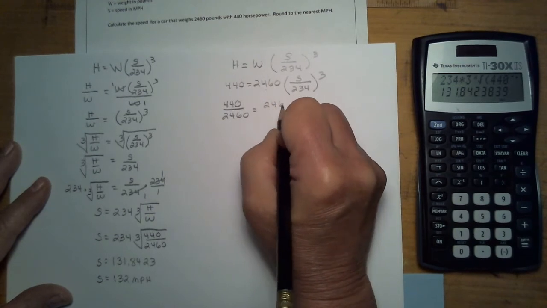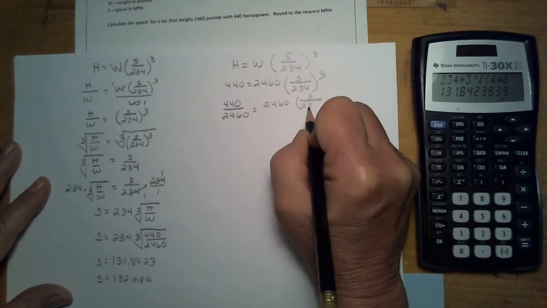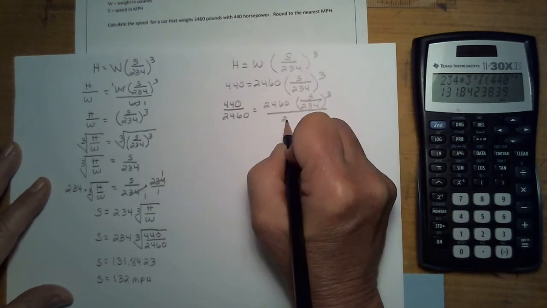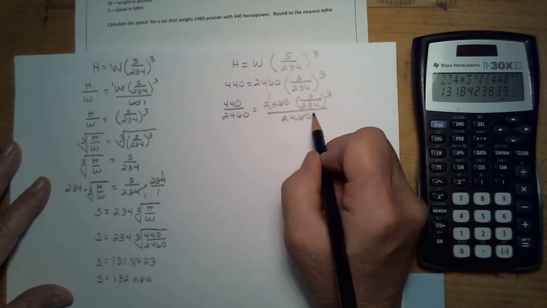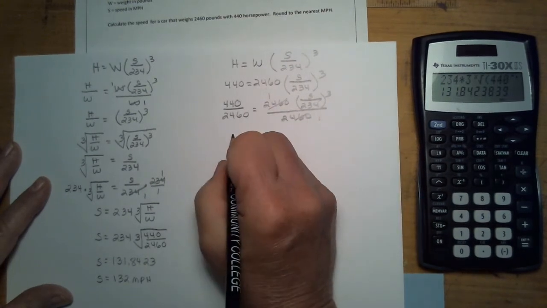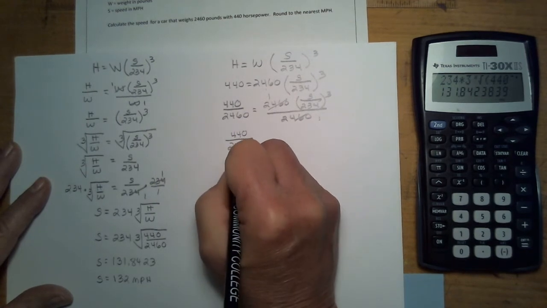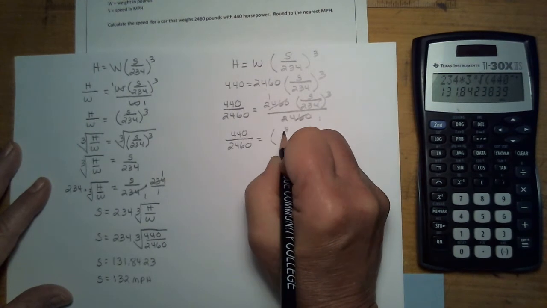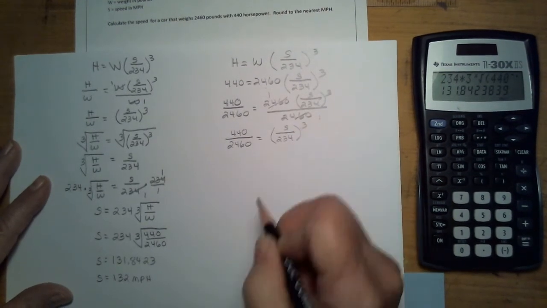This is going to look, again, kind of messy at first, but it gets cleaned up real quickly. And you can see, boom, these drop out, leaving me with 440 over 2460 is equal to S over 234, and that is cubed.